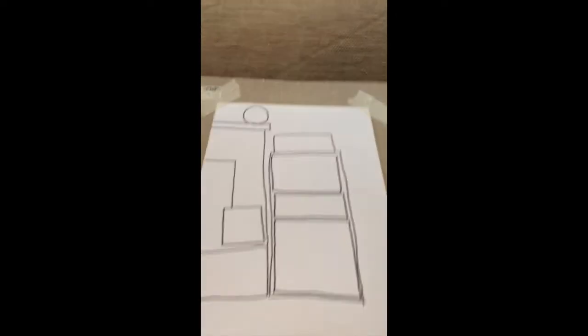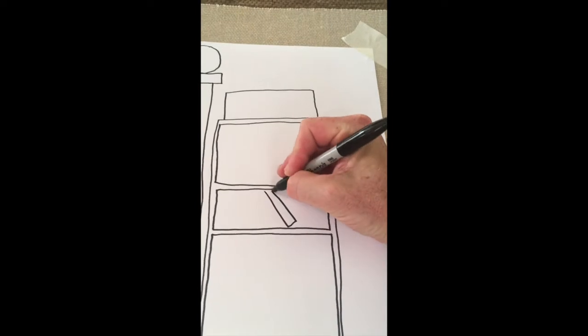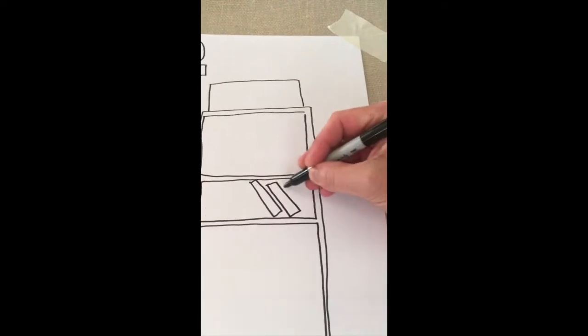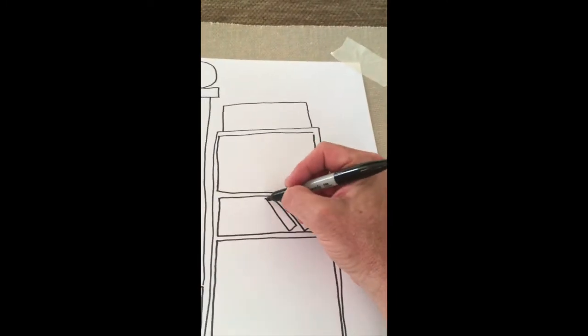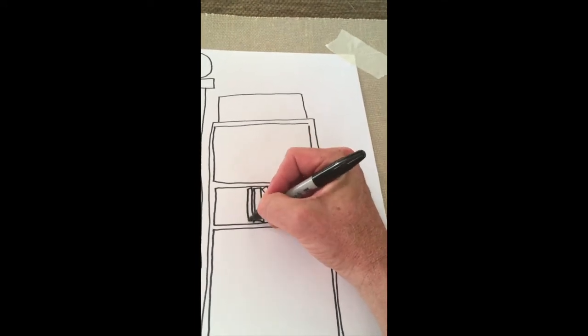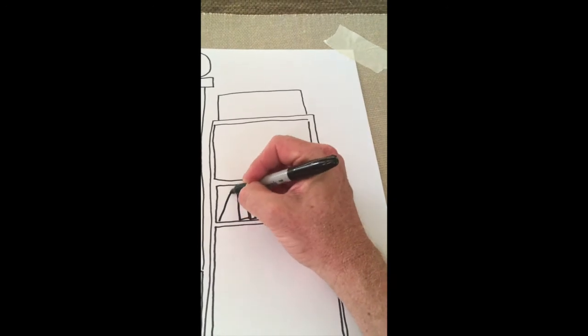Alright, so got a lot of records down there. And I got some books, all the books are diagonal. So what could be kind of fun would be to draw some diagonal rectangles for the books. Maybe I'll draw some that are straight up and down. Some are skinnier, some are wider. Maybe I'll draw some going this way. So I'm just drawing some rectangles.